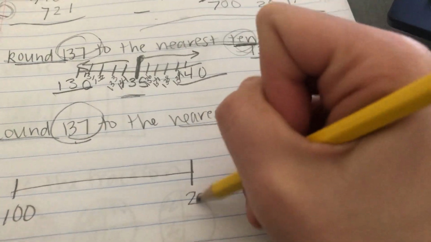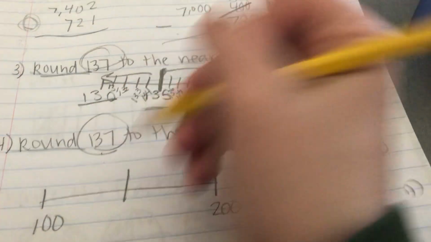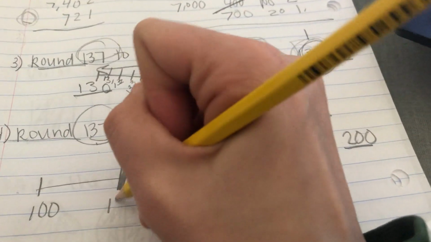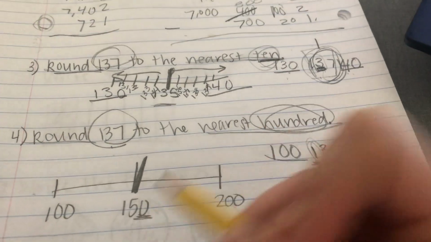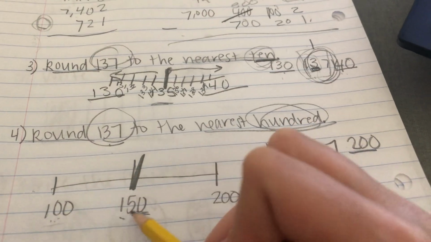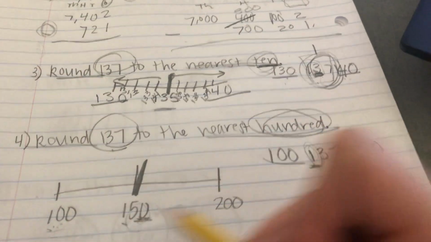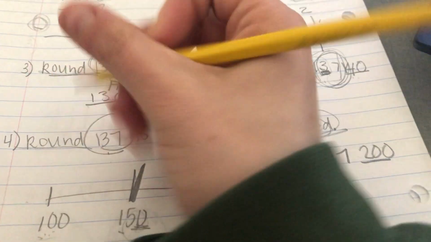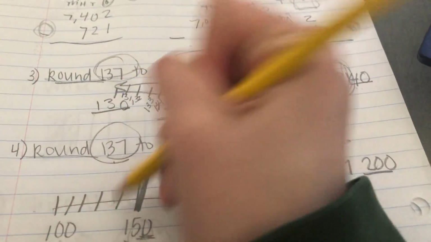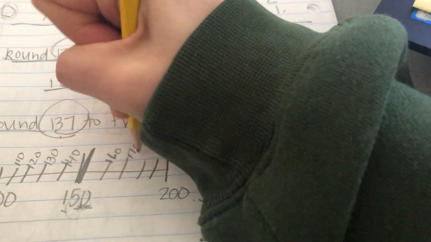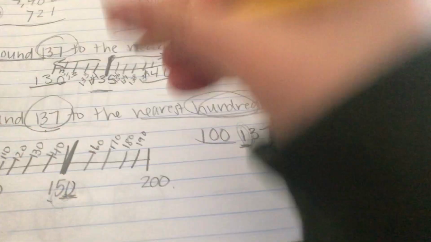Remember, when we do hundreds, we count by tens on the number line. So my midpoint and that wall will be 50. And because I'm at 100, it'll be 150. 100, 150, 200. When we place the lines, we do 4 on each side. And then we go ahead and count by 10. 110, 120, 130, 140, 150, 160, 170, 180, 190, and then 200.